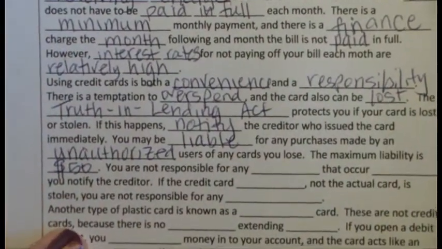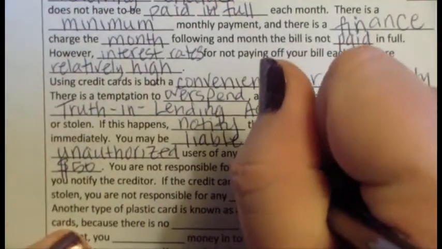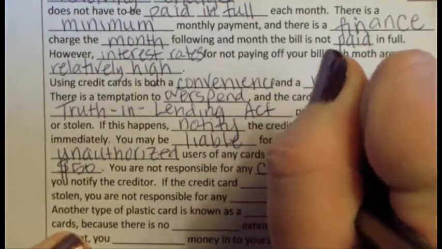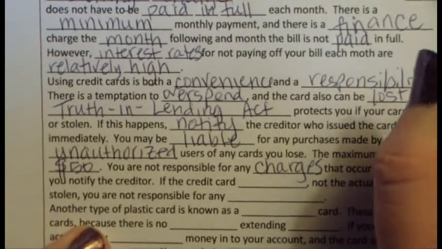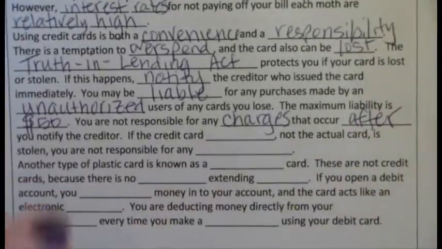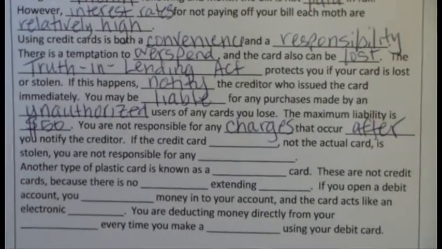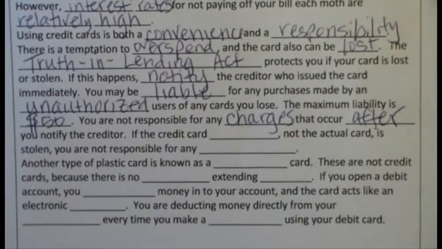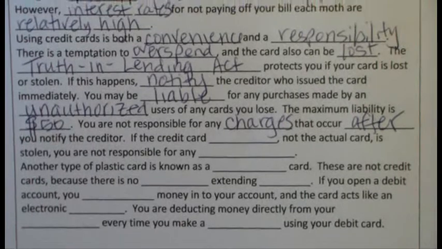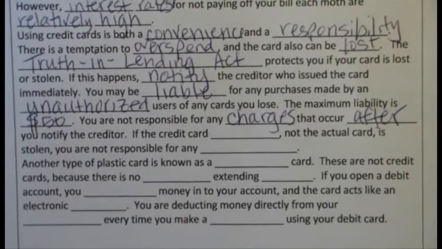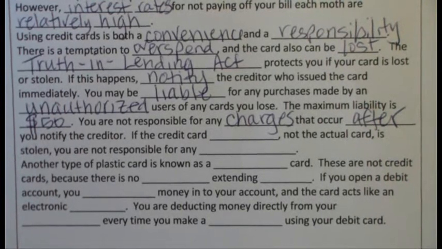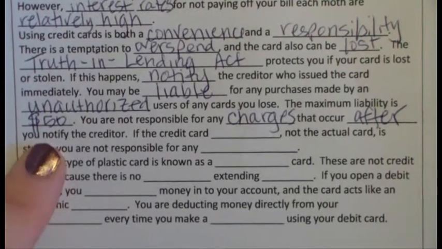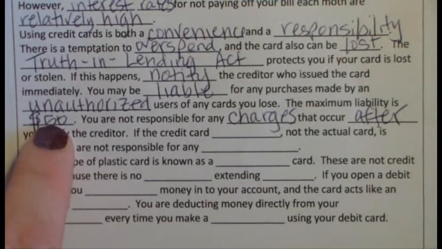You are not responsible for any charges that occur after you notify your creditor. So if you lose your credit card but don't realize it for, say, 2 or 3 days, and so you don't contact your credit company until then, you're liable up to $50 on purchases made in between.